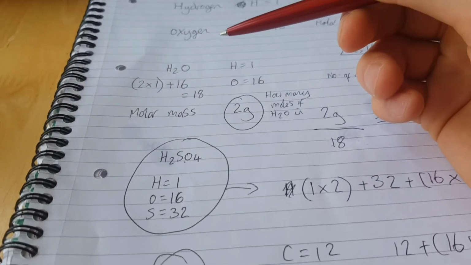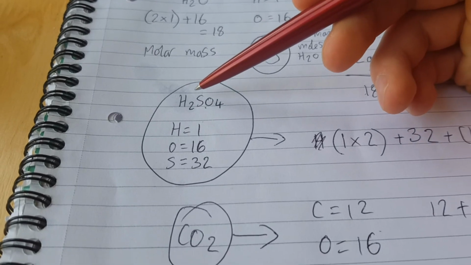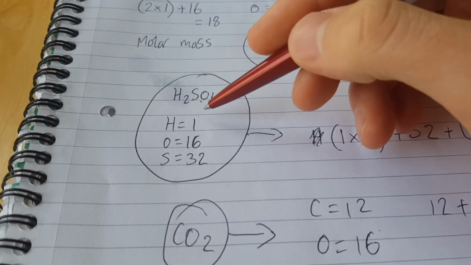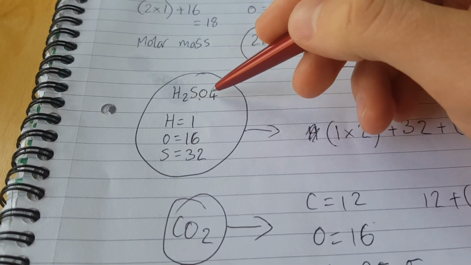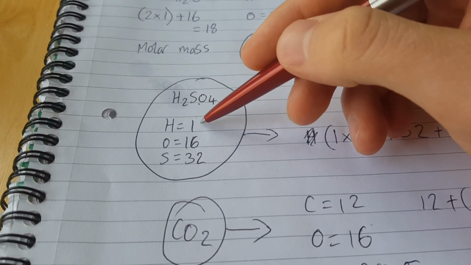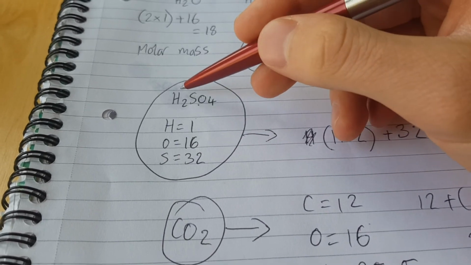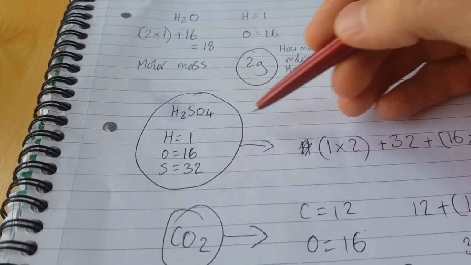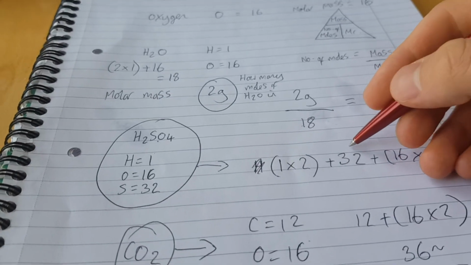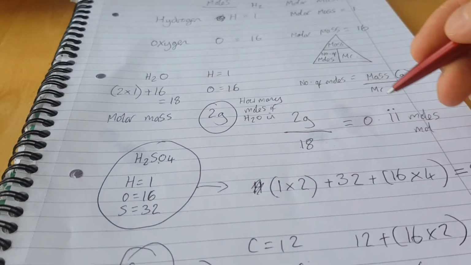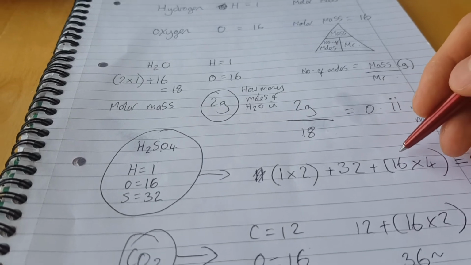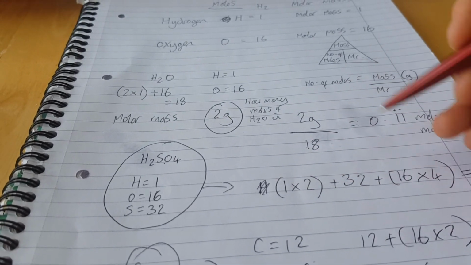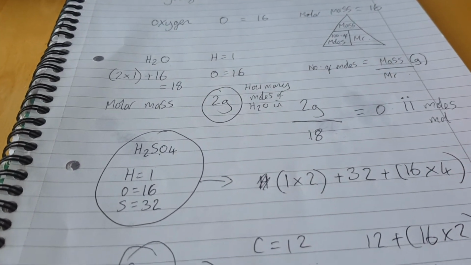Some people got a bit mixed up with trying to work out sulfuric acid, H2SO4. It's got 2 hydrogens, and it's also got 4 oxygens, so you can't just do 1 plus 16 plus 32. It's 1 times 2, because that's the atomic mass of hydrogen times 2, plus 32 for sulfur, and then 16 times 4, because there are 4 oxygens. Again, it all needs to be in brackets, equals 98.